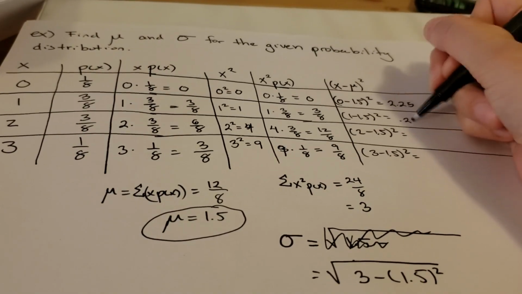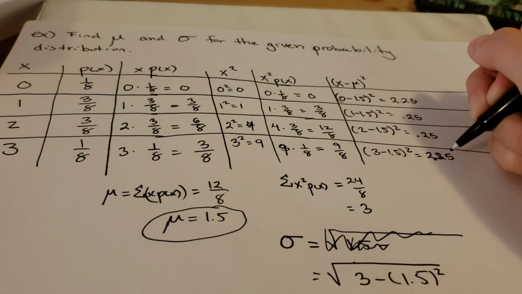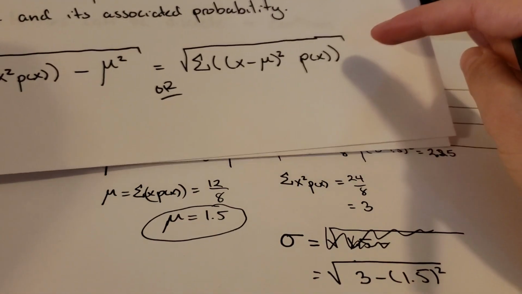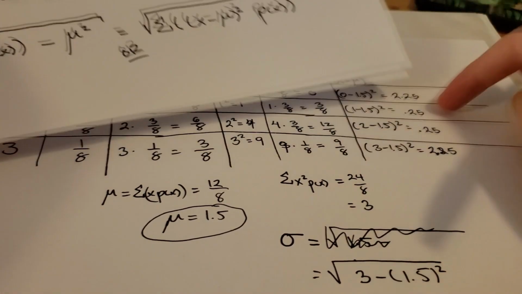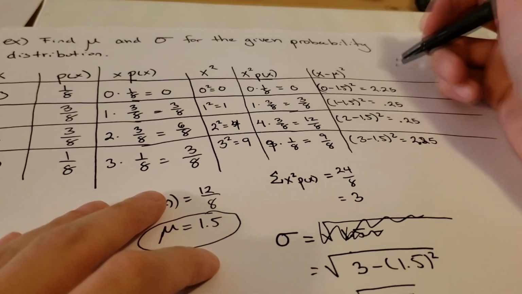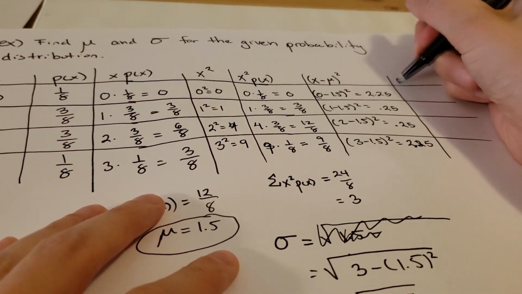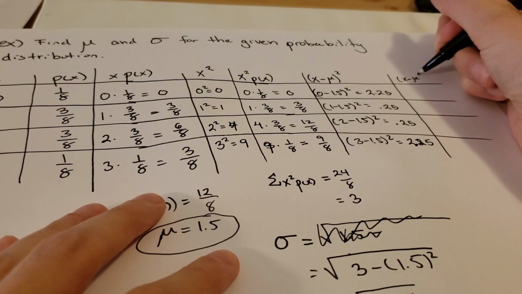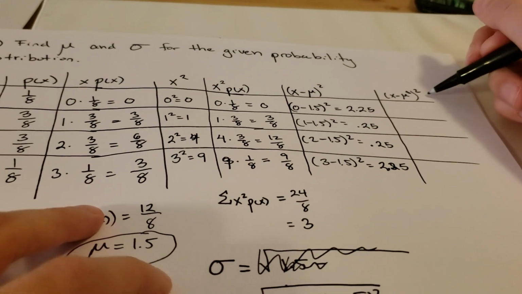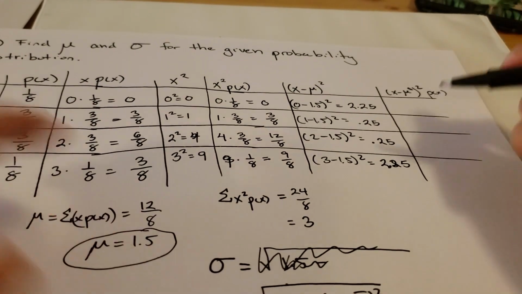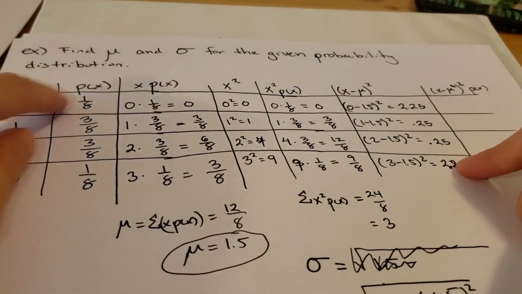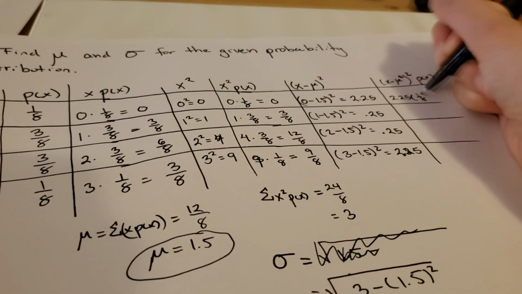So that's also 2.25. Okay, now that we have that, let's see what's next in the formula. We now have to multiply everything, or all of these answers, by p of x, and then we want to add all of them up together. Okay. So what do we have here? X minus mean, squared on the outside, times p of x. Okay. So that's just taking each one of these and multiplying it by the associated probability.